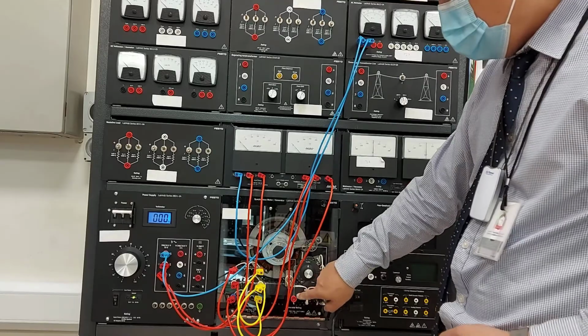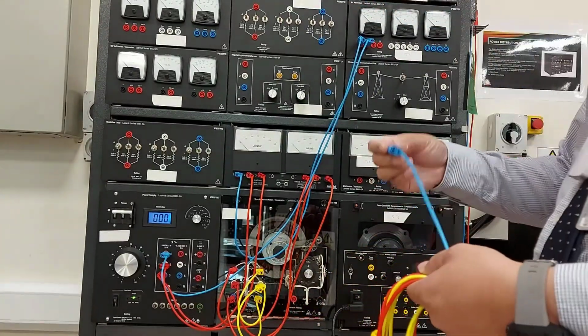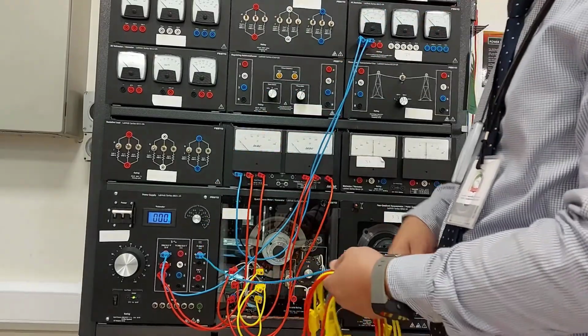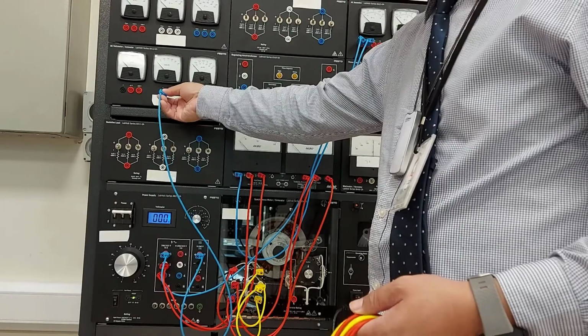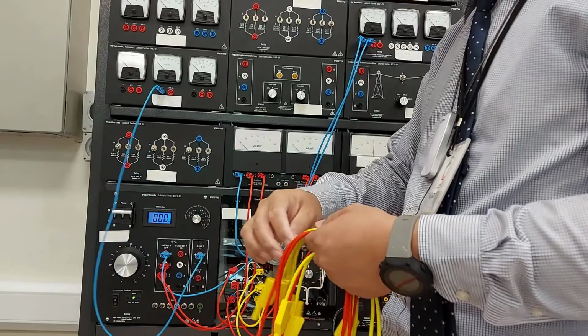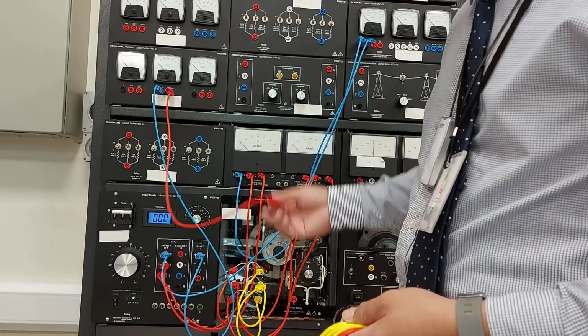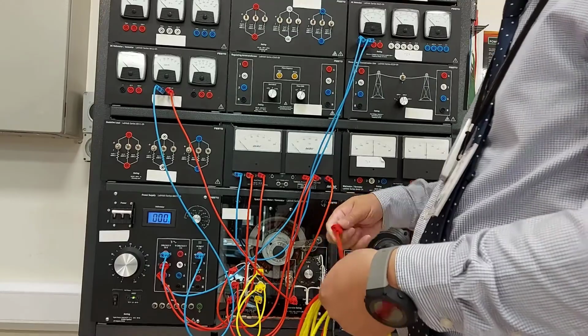These two connections, 7 and 8, connect to number 7 and the letter N of the DC power supply. So you need a DC ammeter from 7, connected in series.